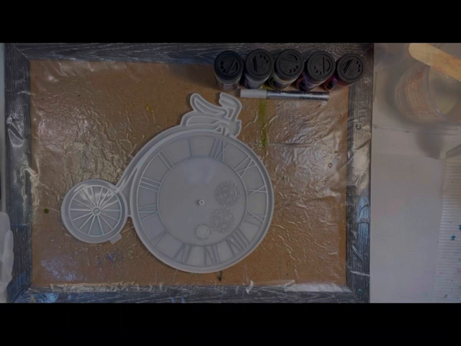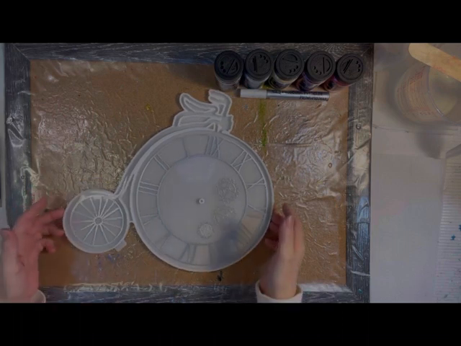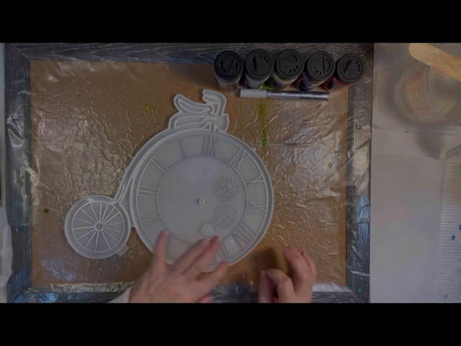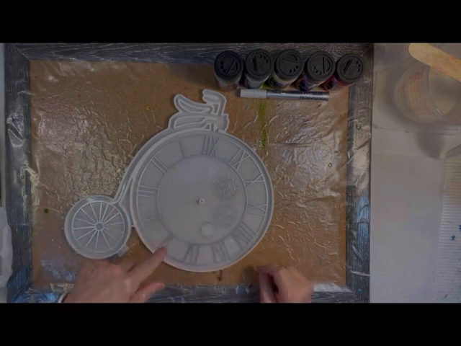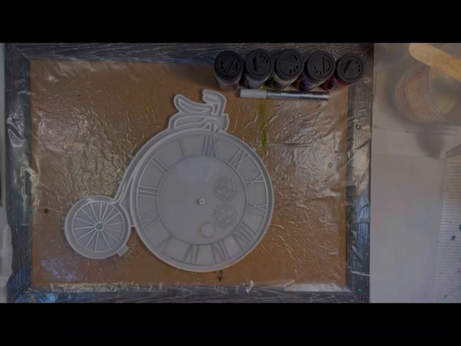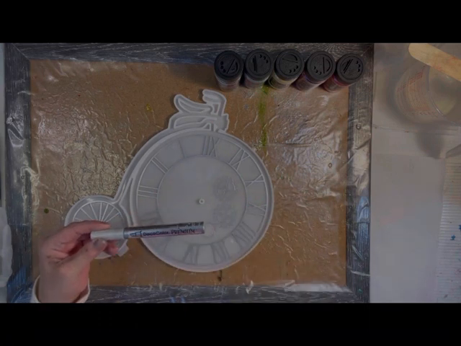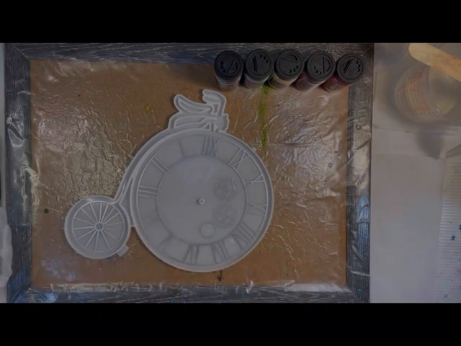And when we're done, I'll show you the one that I did before. I don't want to ruin the surprise. Now, I've already gone around and outlined the numbers and the tires, or I guess the metal part of the tire, what's that called? The frame. The rim. That's what it's called, the rim. And I've done that in the silver deco color paint pen. Super, super cool. Love it.